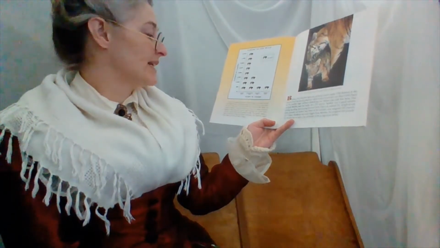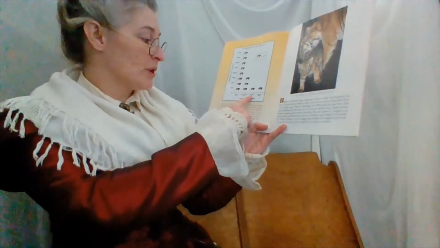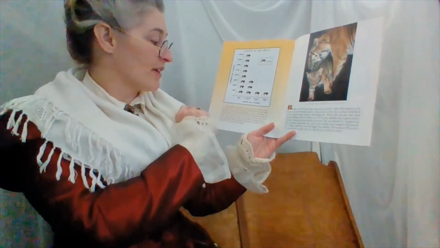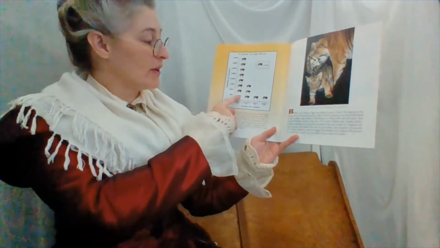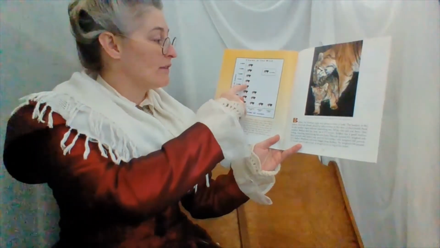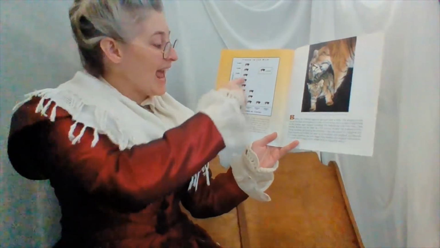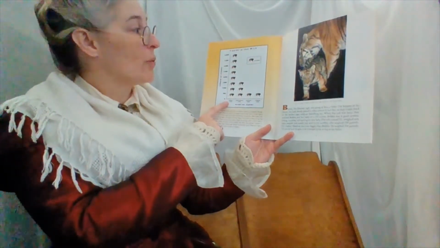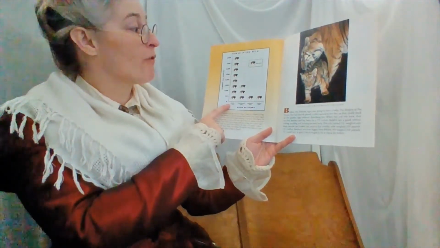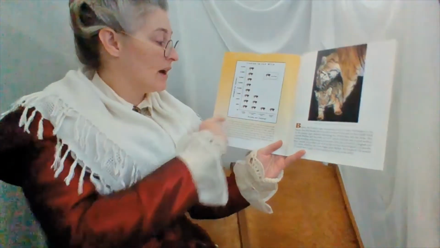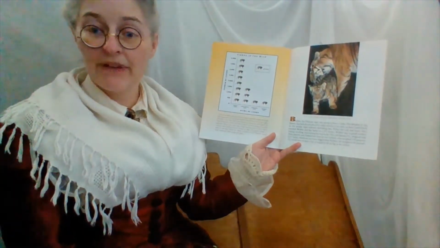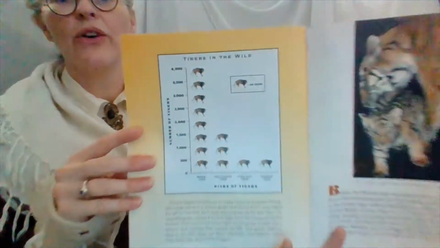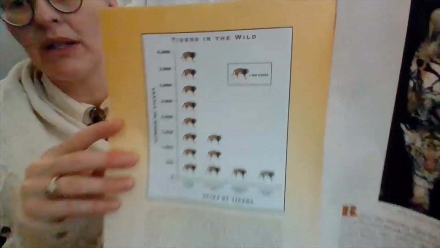This graph makes it easy to see that there are fewer Sumatran and Siberian tigers than there are other kinds of tigers. And if I look here, I've got 1, 2, 3, 4, 5, 6, 7, 8 of the pictographs in the Bengal tiger, which means that there are 4,000 in this pictograph. So every time you see one of these, you have to remember to always look for the key to see what you are multiplying it by.